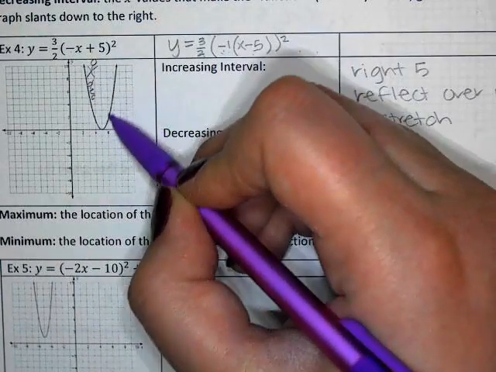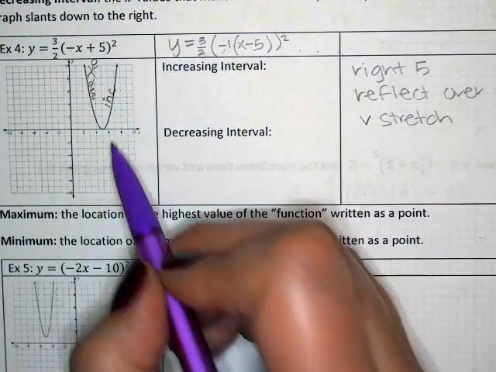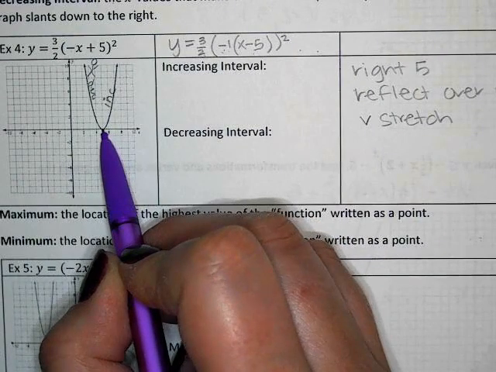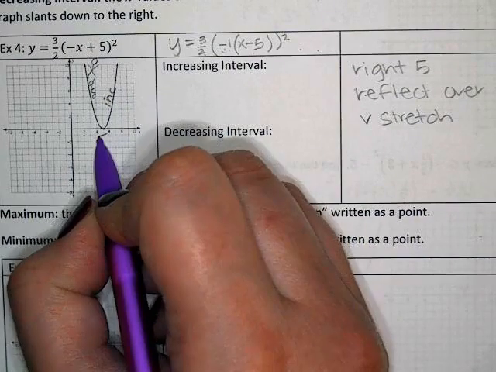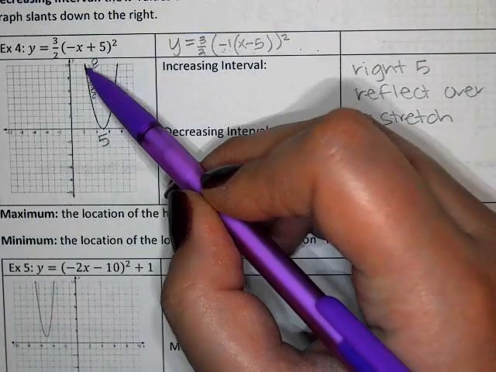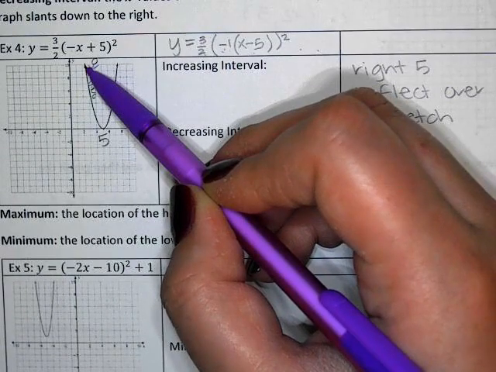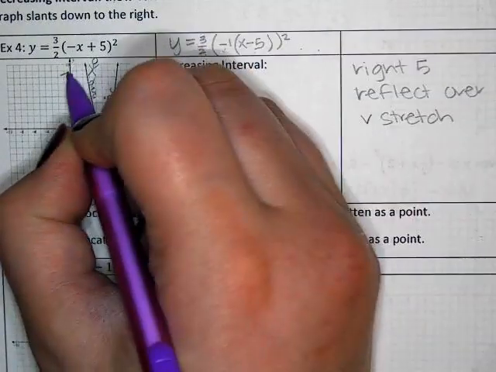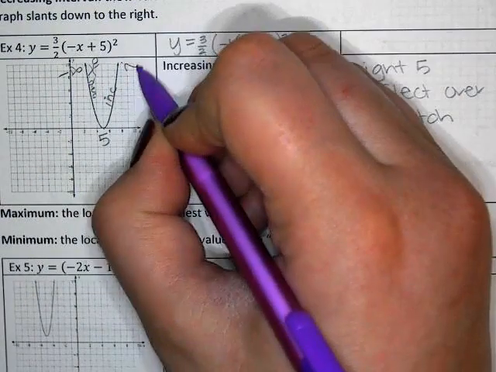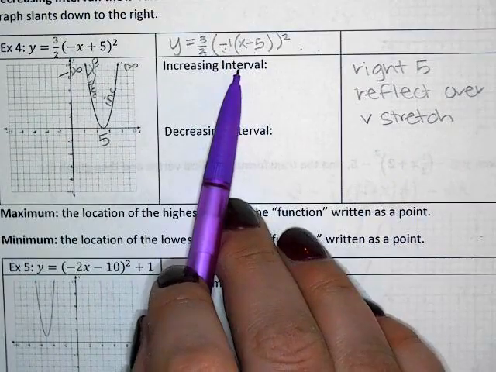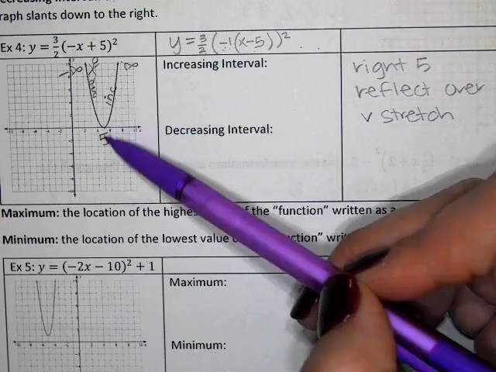What is the x value for the vertex? 5, okay. What is the x value for a left arrow? What number do we put for a left arrow? Negative infinity. What number do we put for a right arrow? Infinity. Okay, so the increasing interval, we put the numbers that are on either side of the word increasing. So the word increasing is right here. The numbers on either side are 5 and infinity. So that's the answer for increasing interval.